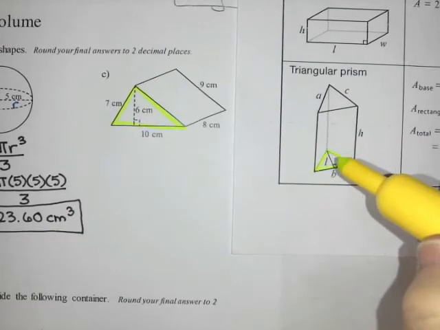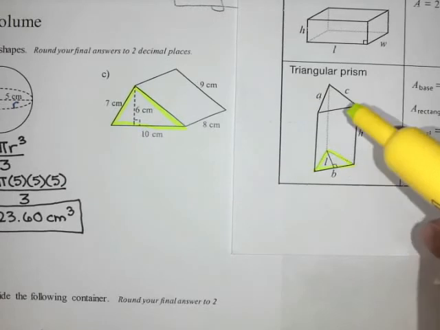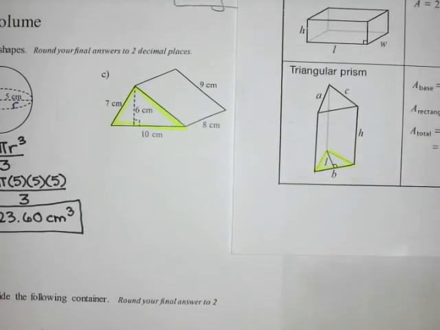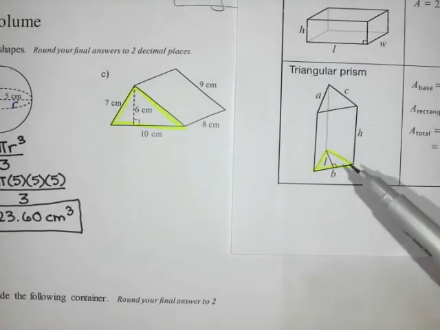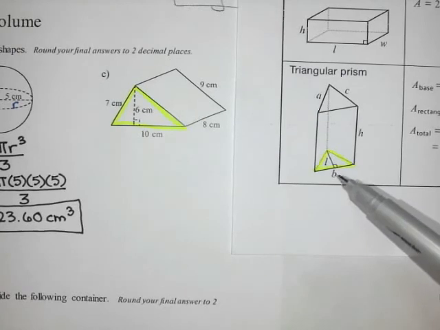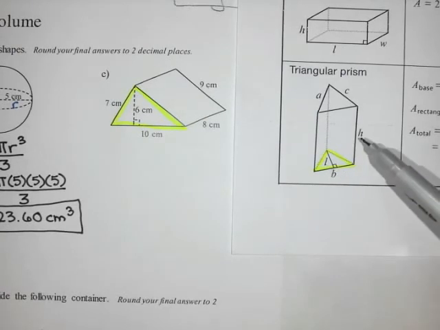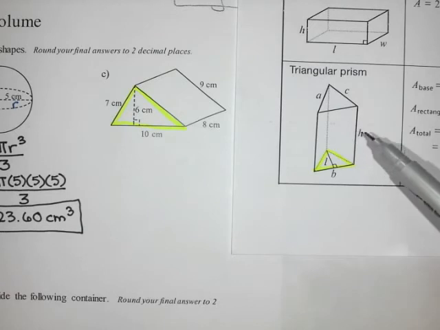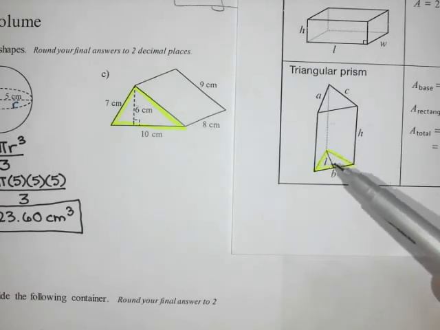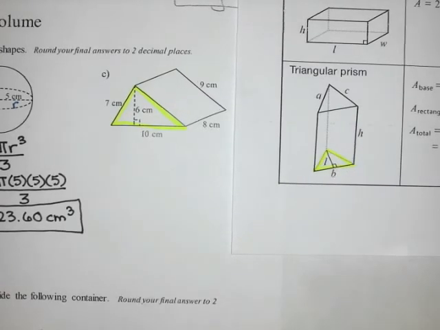So this one has the triangular prism standing straight up and down, whereas this one has it kind of on its side. The other thing I don't like is that they have switched up some letters. So I would normally consider this to be base times height times length, right? But they've switched what they consider H and what they consider L. So we're just going to deal with it.